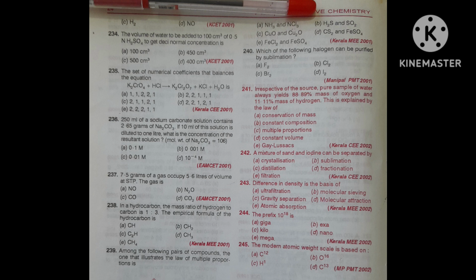By seeing you can tell. It is a very common thing. Think. Its correct option is C12. Always you are using this. The modern atomic weight scale is based on C12, by definition only. Earlier it was oxygen, but nowadays it is C12. This question was asked in MP Medical, MP PMT.